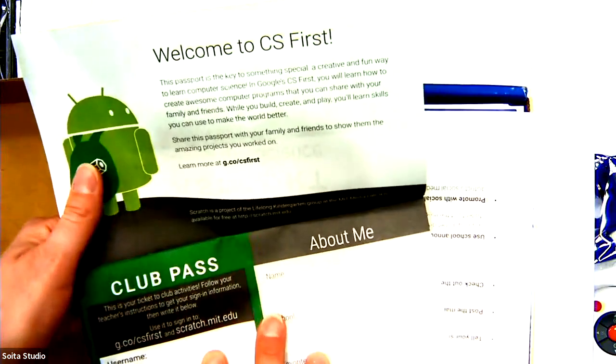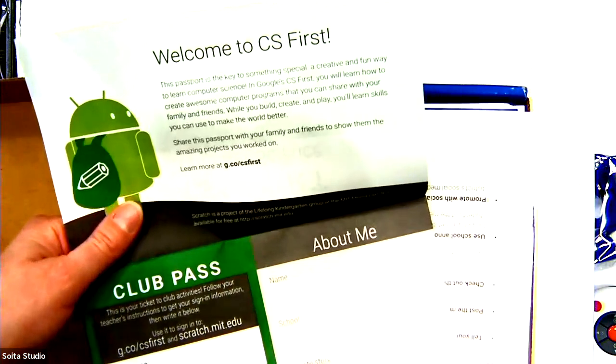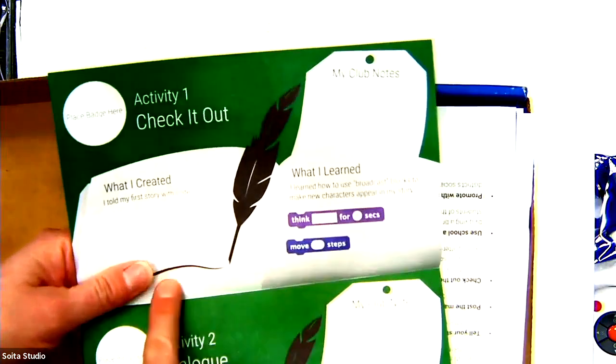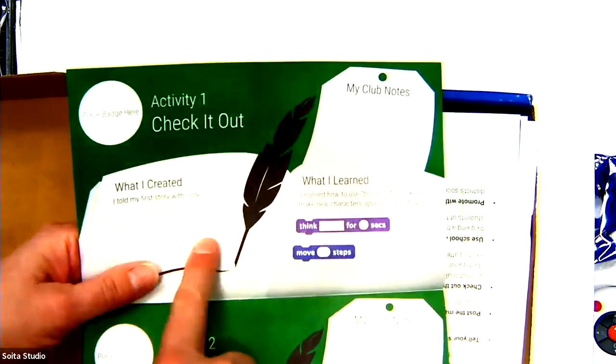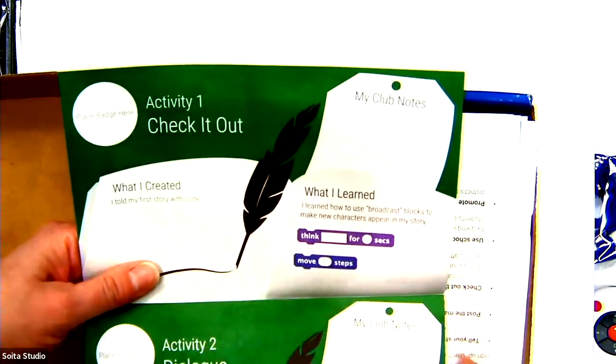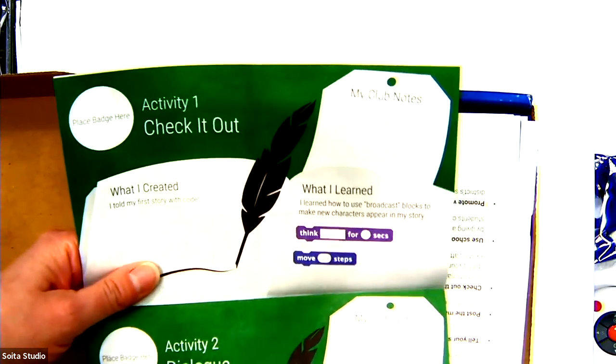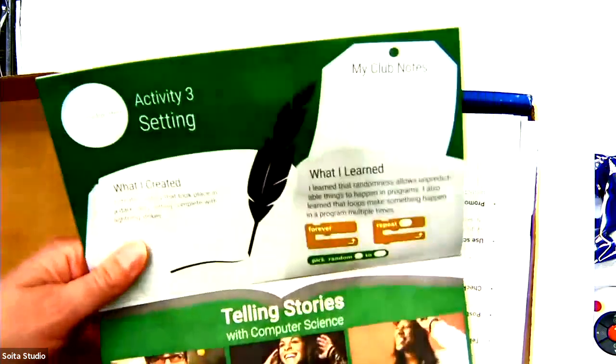It actually gives them their information, how to get there, all that good stuff. And then for each activity, they can make some notes about their activity for that day. It talks about the things that they learned.